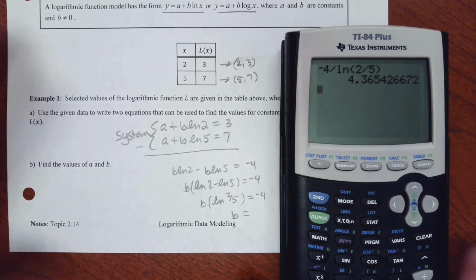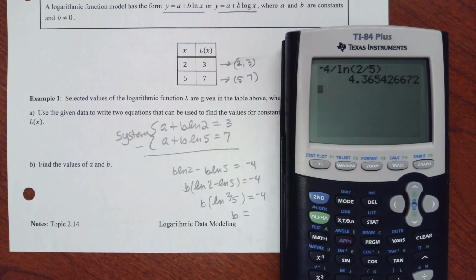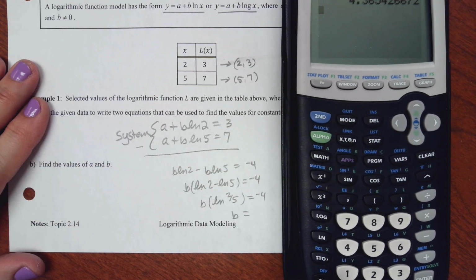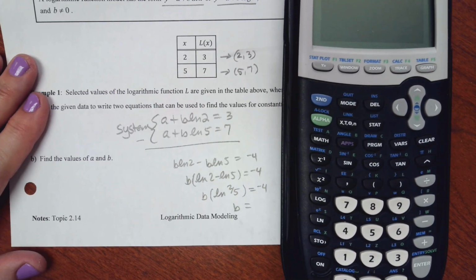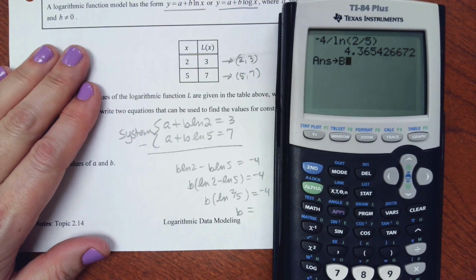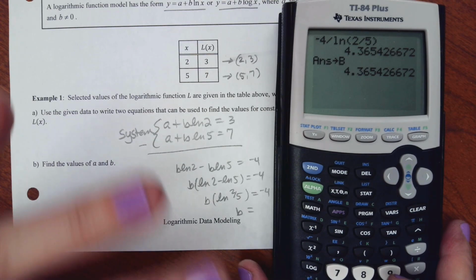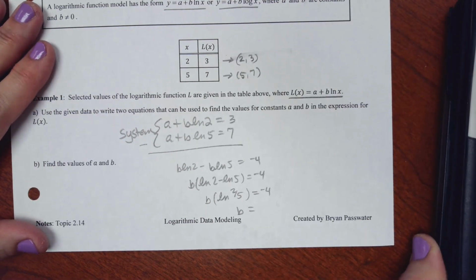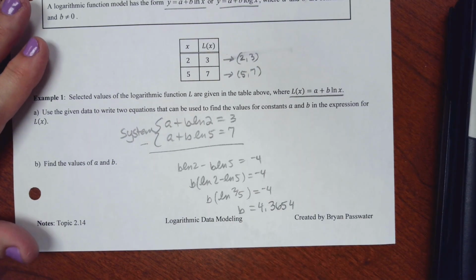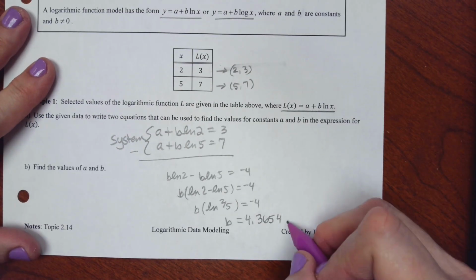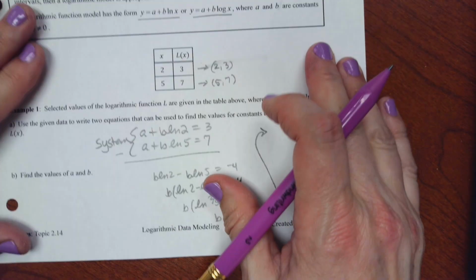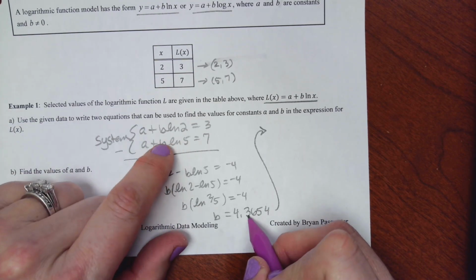A couple things you can do. You can store this as b: if you press the store button down here, and then press alpha and then the letter B, it's going to store the answer as B if you want to use it later on. But we don't really need to. The value is 4.3654. We'll use 4 decimal places. Actually, that is going to be useful to do, so never mind. Now that I know B, I'm going to take either of these equations.